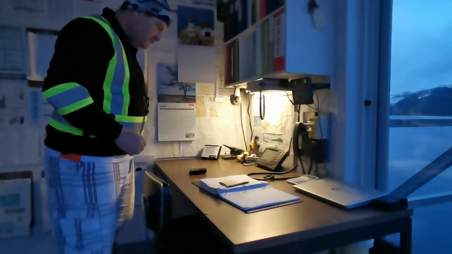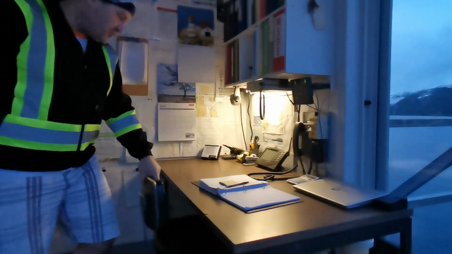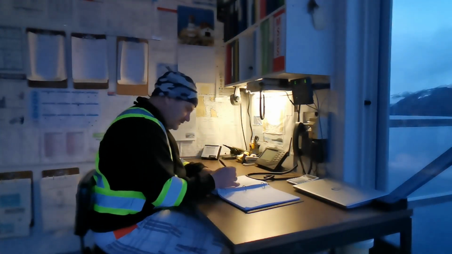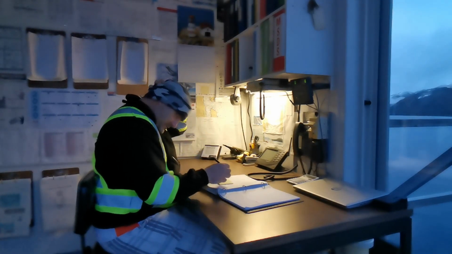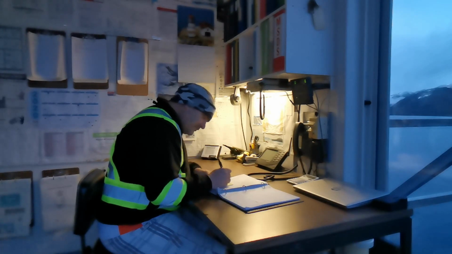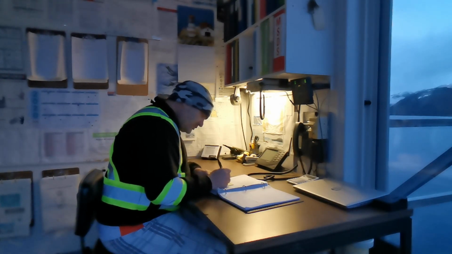Right, so then we calculate our dew point using the temperature. Let's see, our dry temperature is 1.5, our wet temperature is 1.1 for a difference of 0.4.